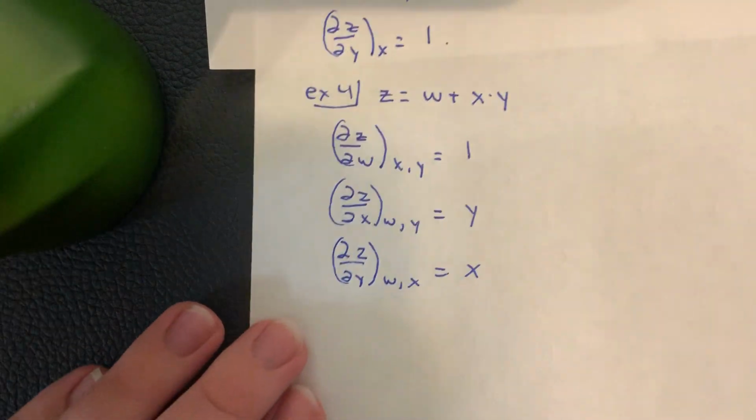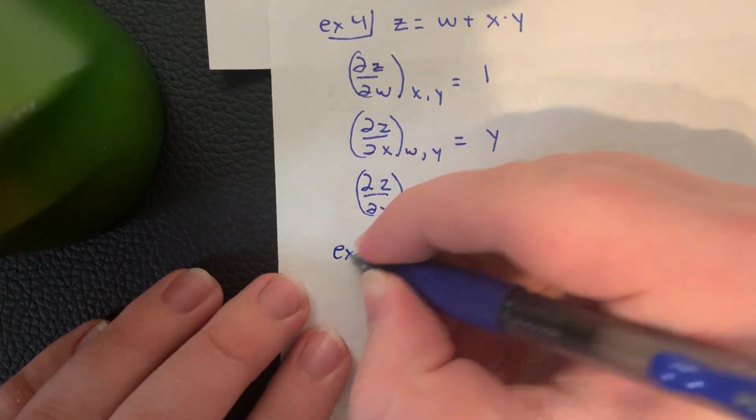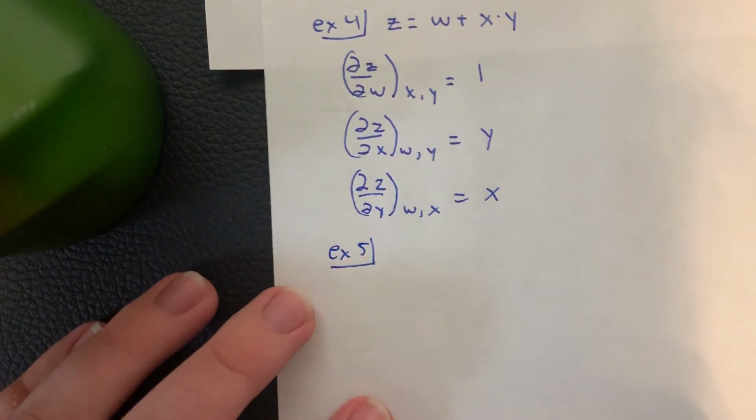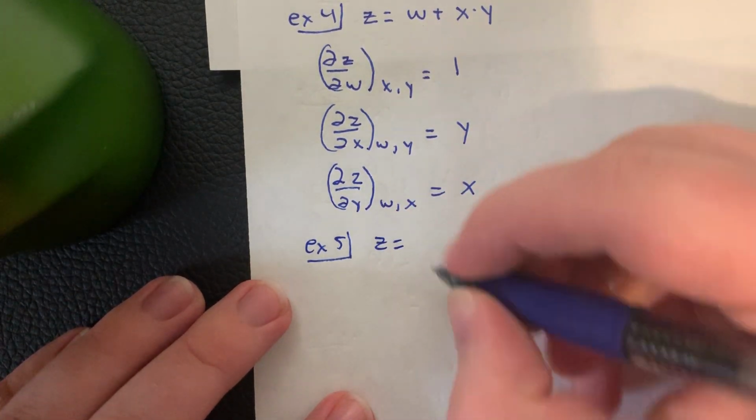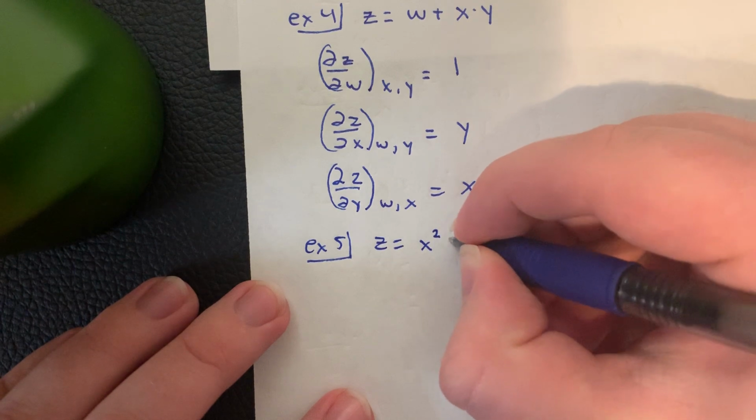Okay, let us actually do one more example. And I'm going to try and give you some time to do this one on your own. So let's say z is equal to x squared y.